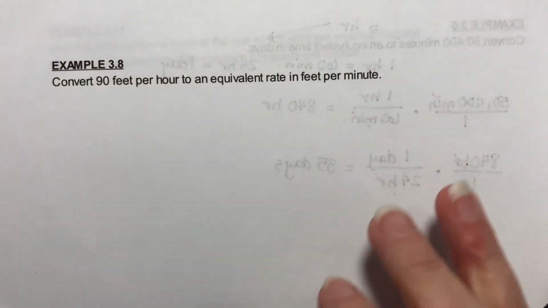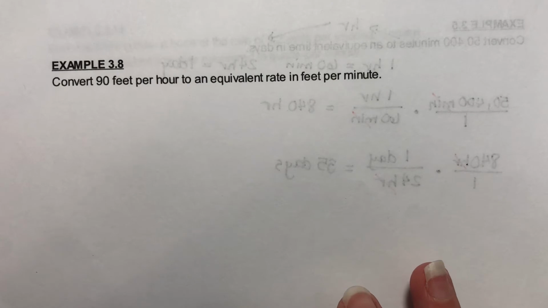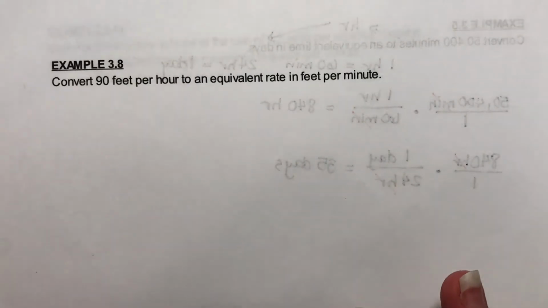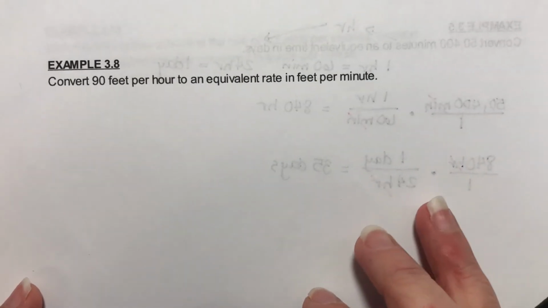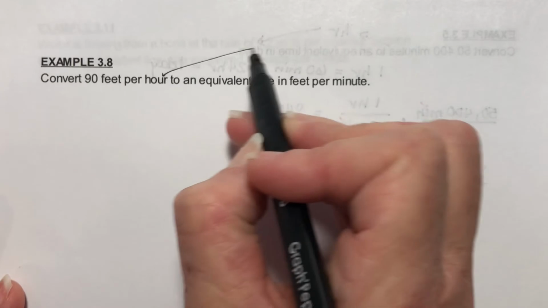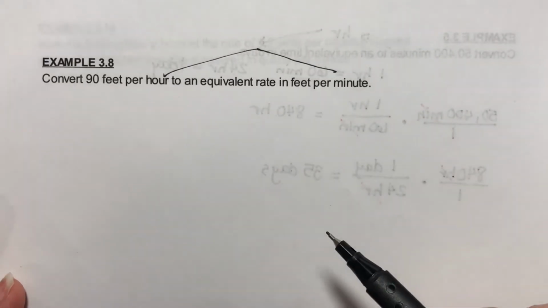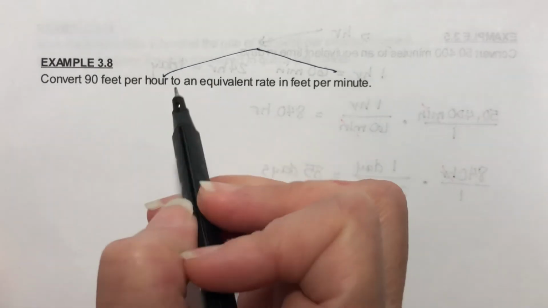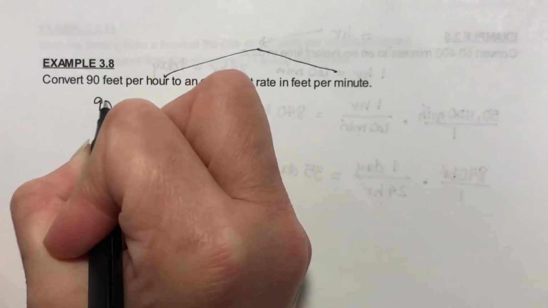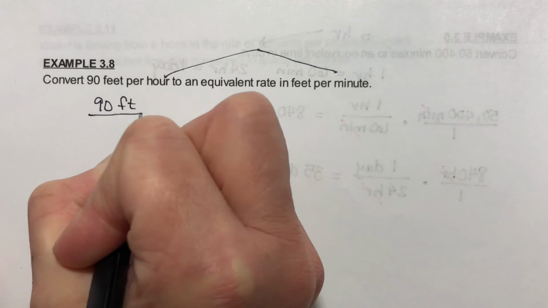Okay, for 3.8, this is very similar to the one we just did. We have rates that we want to convert. I want to convert 90 feet per hour into an equivalent rate in feet per minute. So I need to work on the hours and the minutes. Okay, so 90 feet per 1 hour.